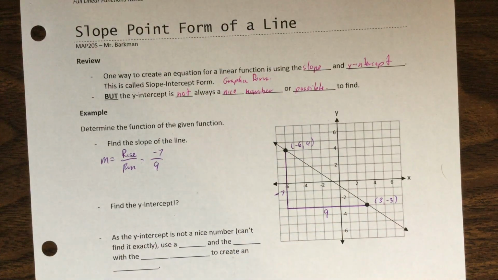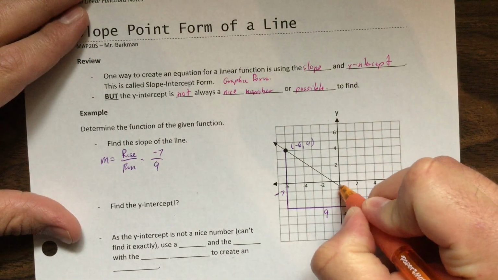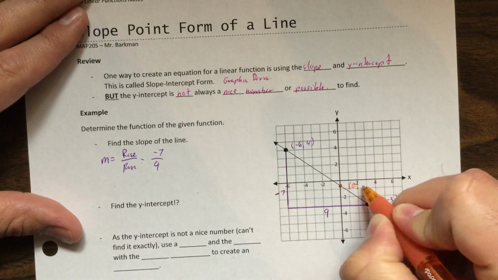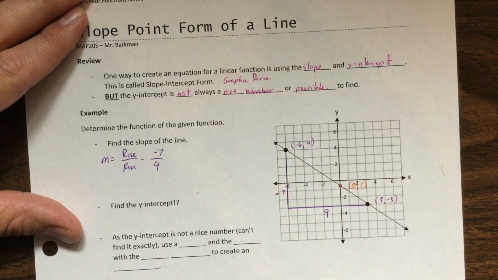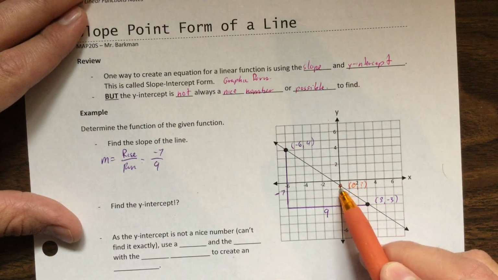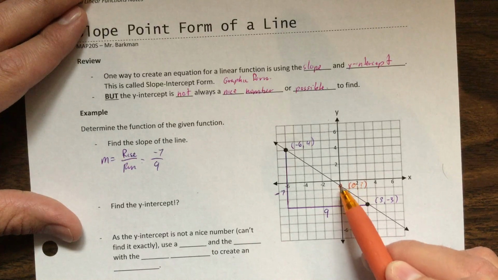The other thing we would need if we're going to use graphing form is our y-intercept. Well, we know that the x value is 0, but we're not sure what our y value is. It's somewhere between 0 and -1.